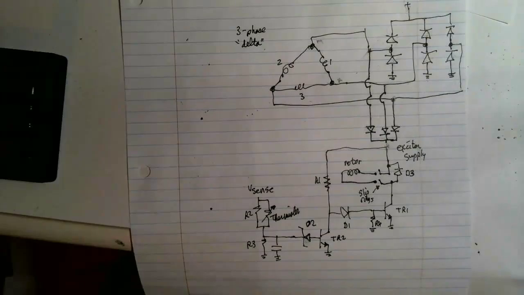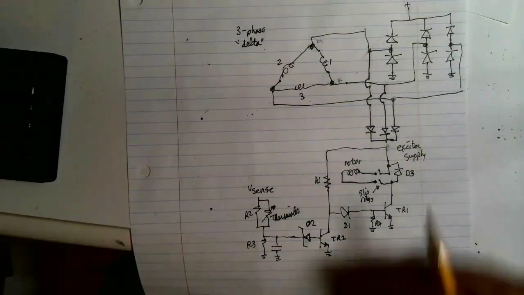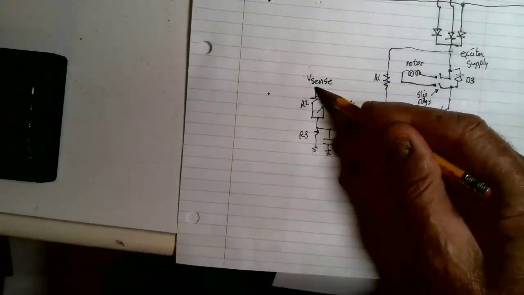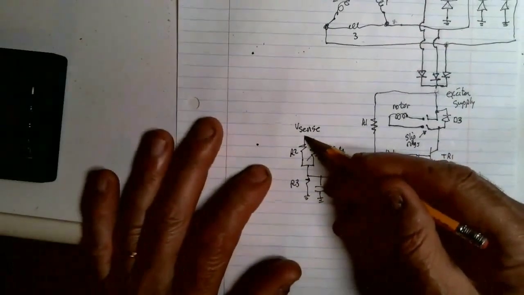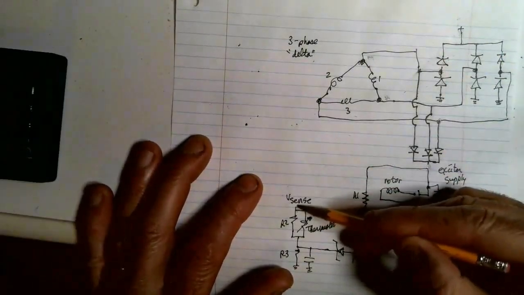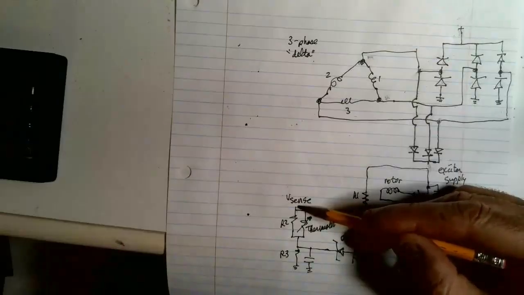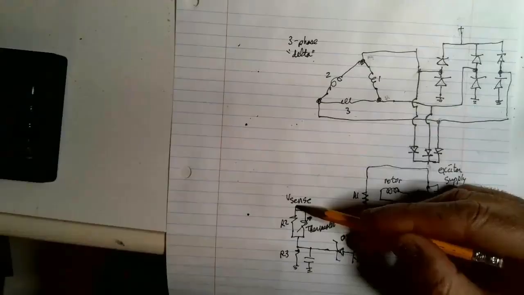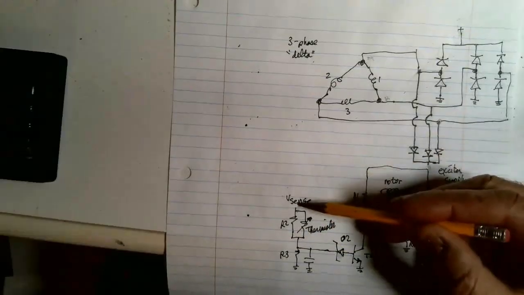Now, one other thing, the sense. You notice here's the sense line to the regulator, comes in here. The alternator does not sense its output. There's a separate sense line that the auto designer gets to connect up where he wants. This is what they call remote sense. And by the way, when I say sense, I mean this is the line that the regulator looks at, so that it knows whether the output of the alternator is too high or too low.